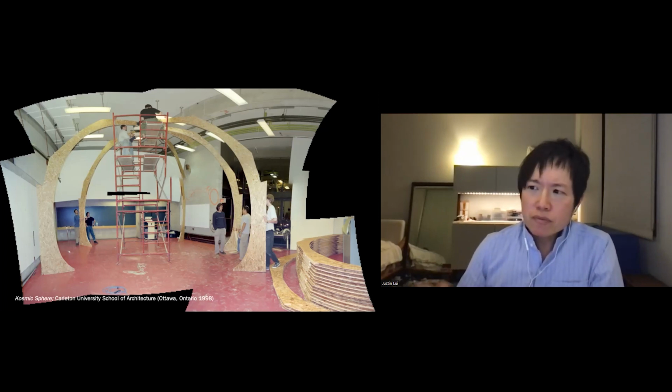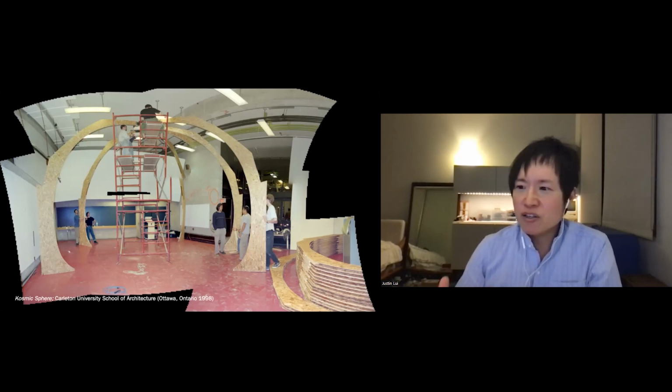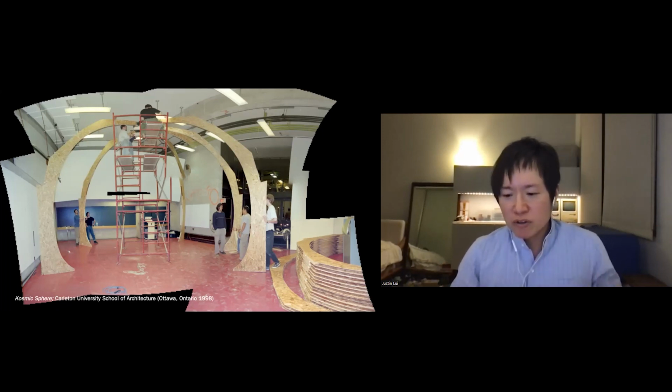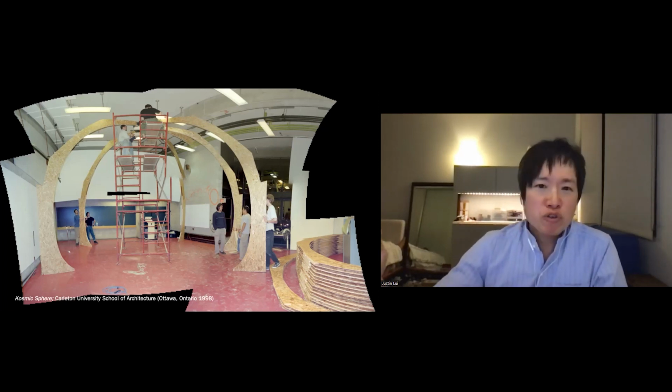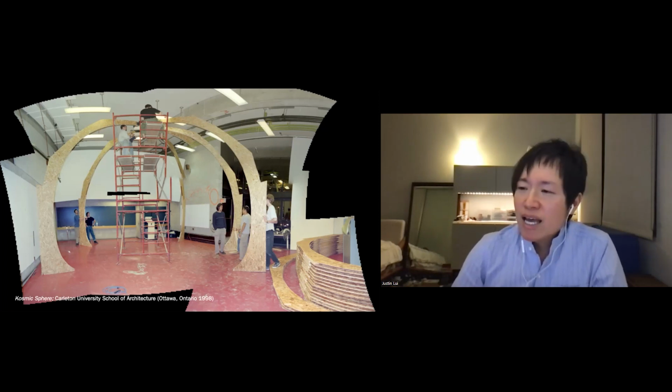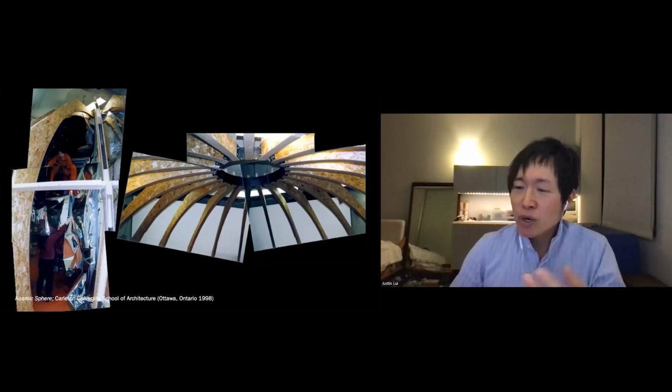And I proposed to my classmates to let me design the whole experience, rather than the usual thing at the school, which was kind of an ad hoc DIY thing. So I made these structural ribs out of wood, and the whole class did this kind of barn raising, and the party would happen inside of that sphere.